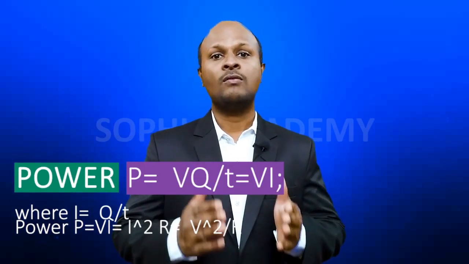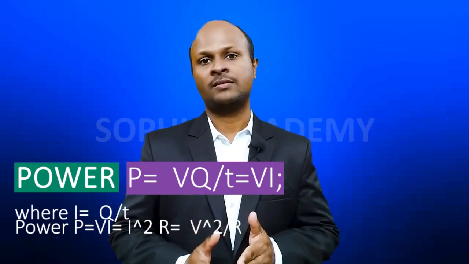P is equal to VI or I square R, or V square by R. The SI unit of electrical power is watt. It is the power consumed by a device that carries 1 ampere of current when operated at a potential difference of 1 volt. Thus, 1 watt is equal to 1 volt into 1 ampere, equal to 1 volt ampere.